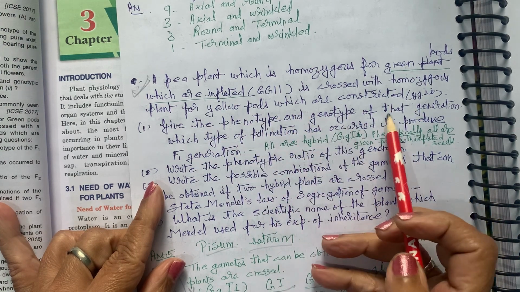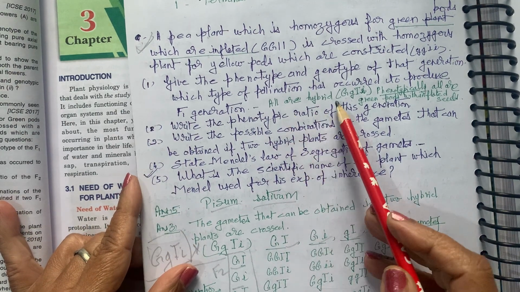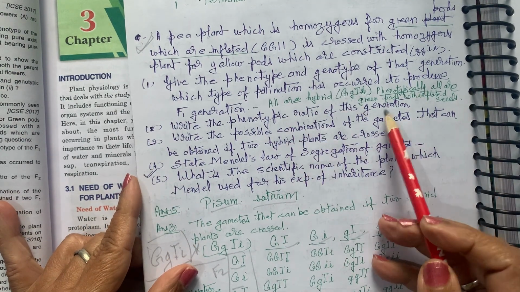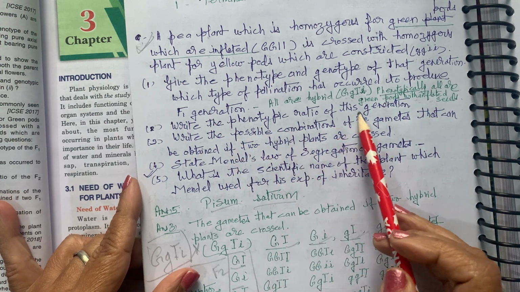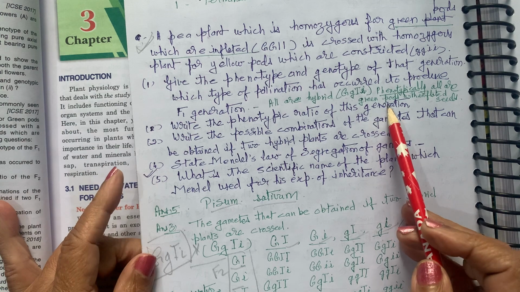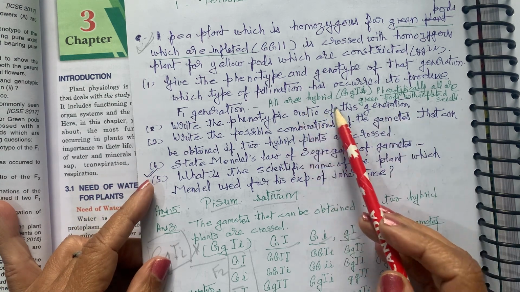Give the phenotypic and genotype of that generation. Which type of pollination has occurred here? All are hybrids phenotypically, and all are green pods with inflated seeds. Write a phenotypic ratio of this generation. The phenotypic ratio of this generation: these all are hybrids.